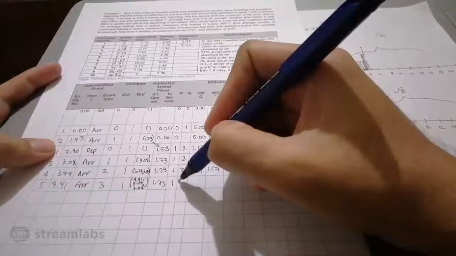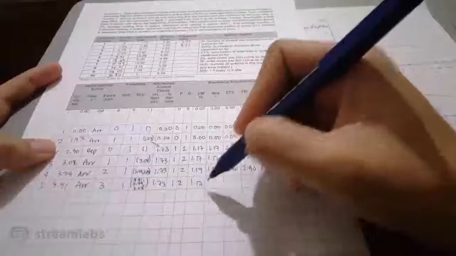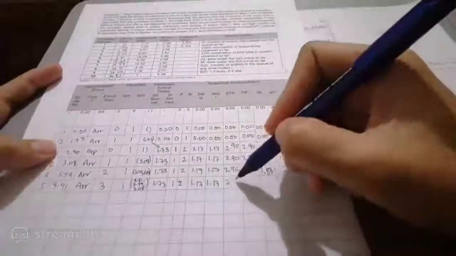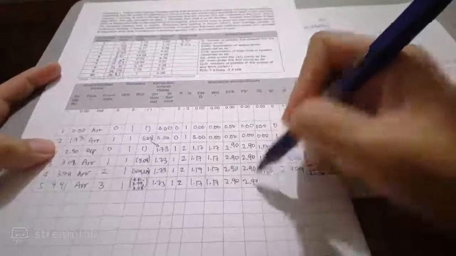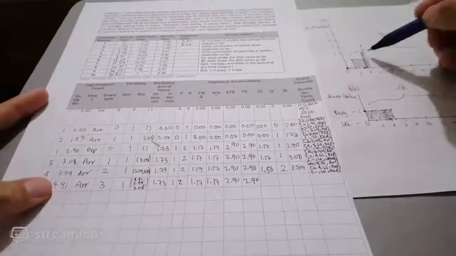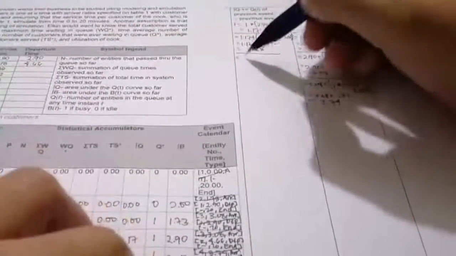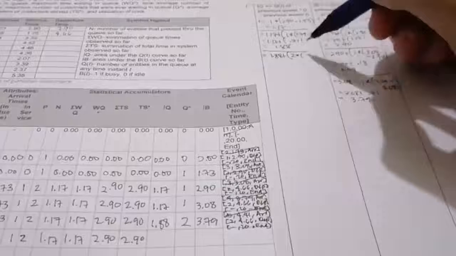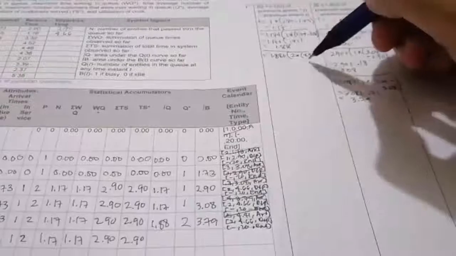So walang pagbabago sa P hanggang TS asterisk. 1, 2, 1.17, 1.17, 2.9, 2.9. Area of Q, may pagbabago. So, let's compute. Summation. So, 1.88 old value plus the new value. QT of previous event is 2. So, 2 times current time, 4.41 minus previous time, 3.79.